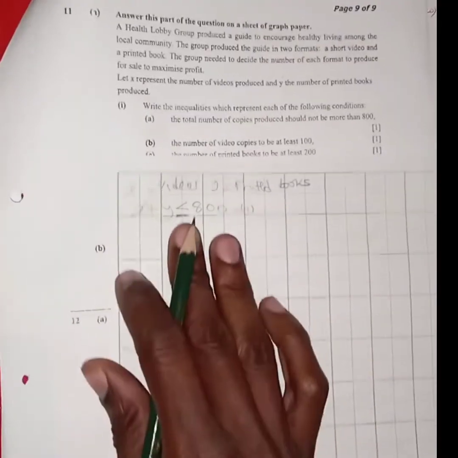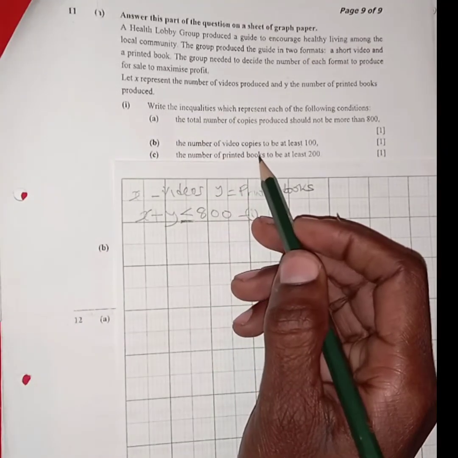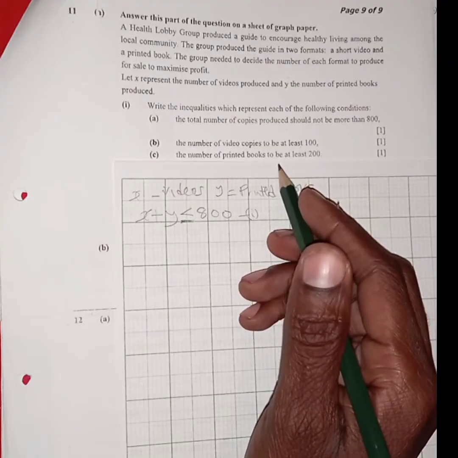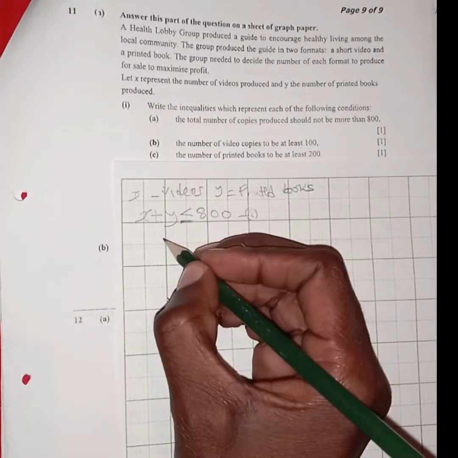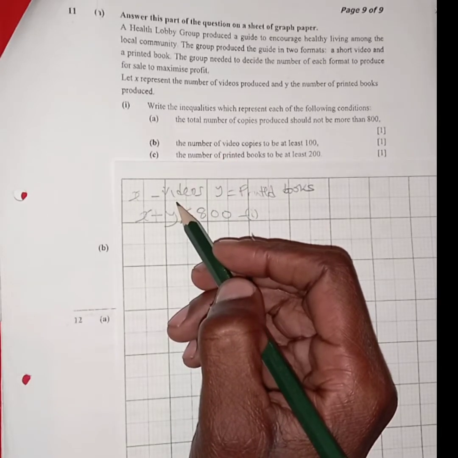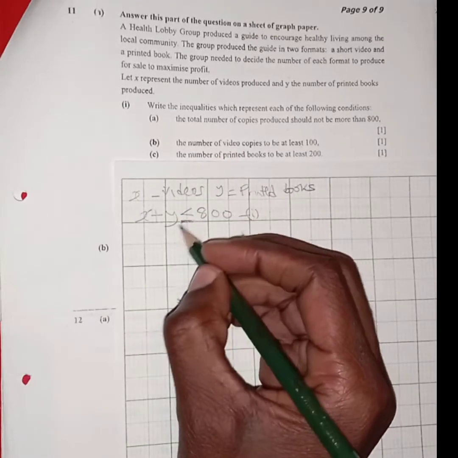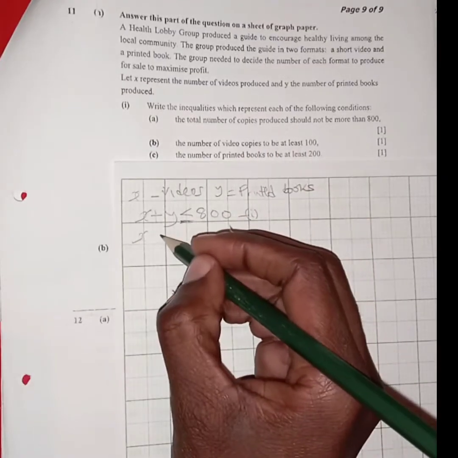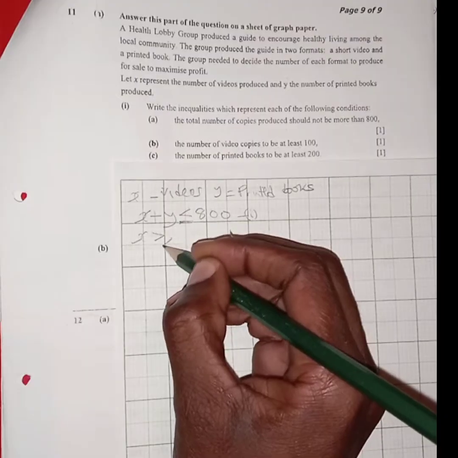The second one says the number of video copies to be at least 100. Video copies are represented by X, right? So X to be at least means greater or equal to.